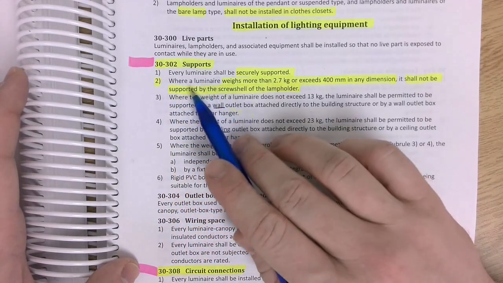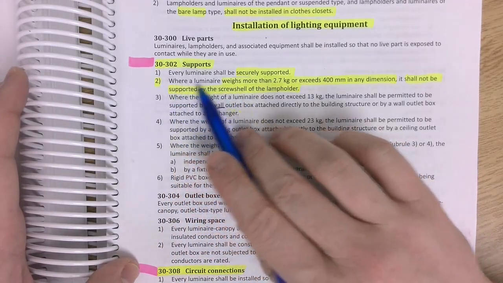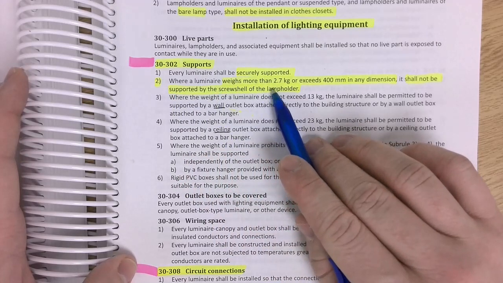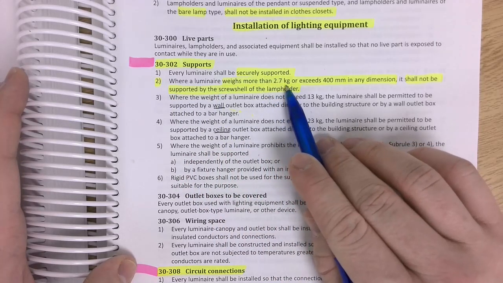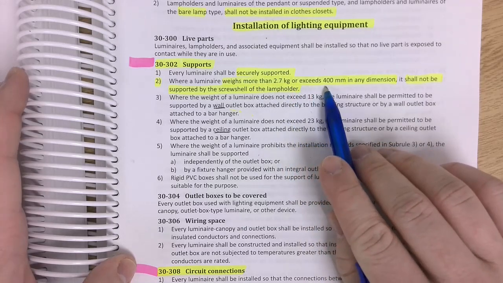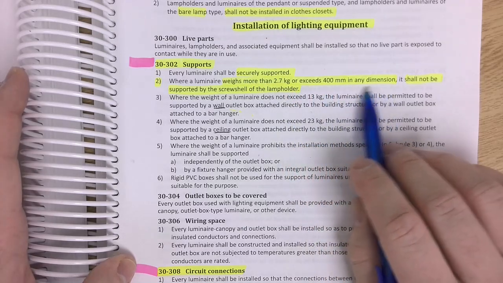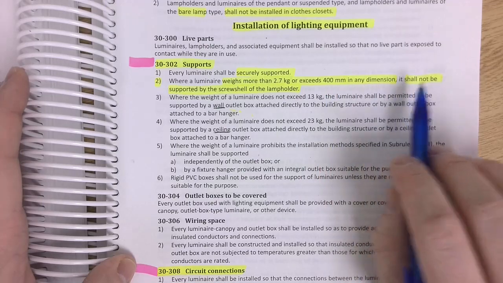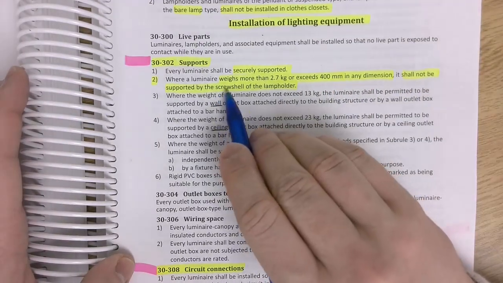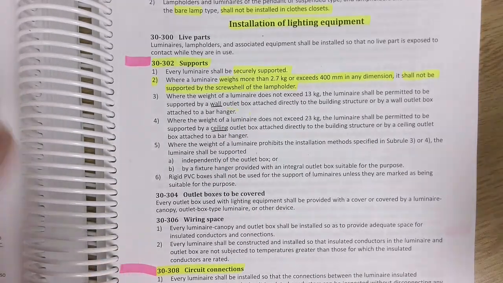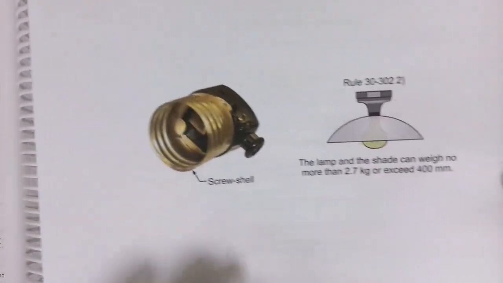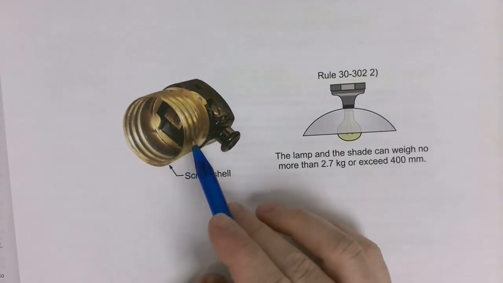Sub-rule 2 is going to tell us that where a luminaire weighs more than 2.7 kilograms, or exceeds 400 millimeters in any dimension, it shall not be supported by the screw shell of the lamp holder. So that screw shell, we were looking at that for the polarization rule, but that screw shell is here.